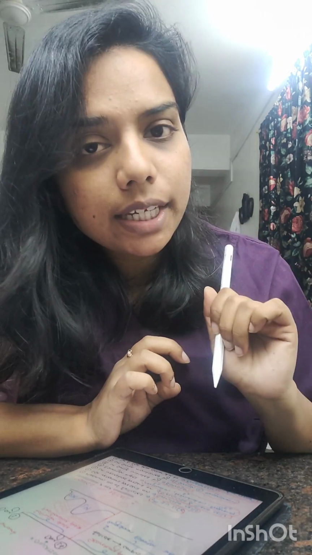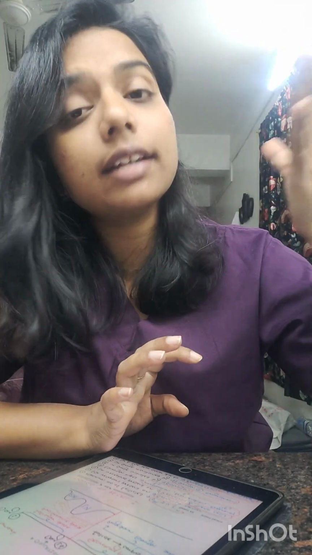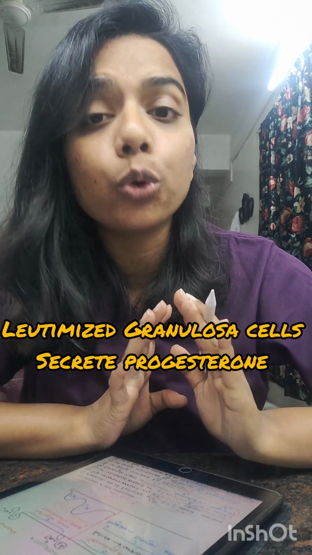Now, when LH acts on the granulosa cell, it is going to cause the luteinization of the granulosa cell. Do you know what is the long form of LH? Yes, luteinizing hormone. What does this luteinization mean? Luteinization means a cavity, guys. So when it acts on the granulosa cell, it is going to create a cavity in the granulosa cell, and because of that, it will be called the luteinized granulosa cell. And this luteinized granulosa cell is going to secrete the progesterone.